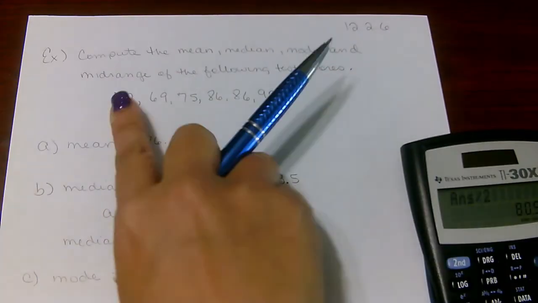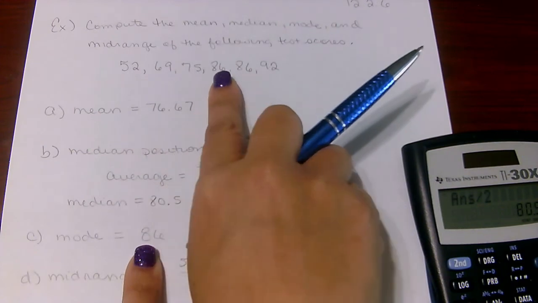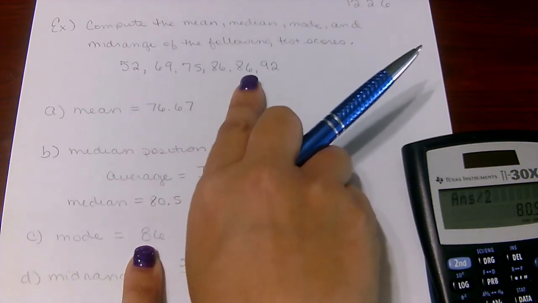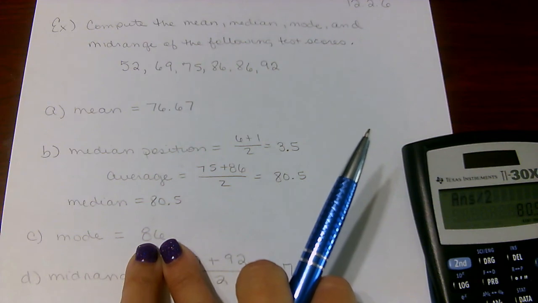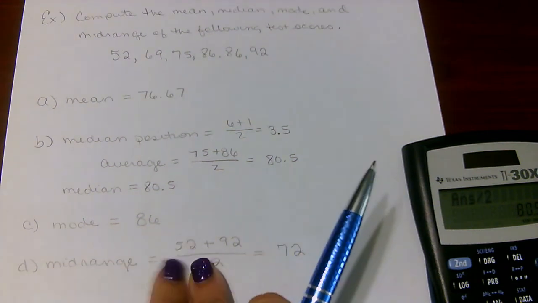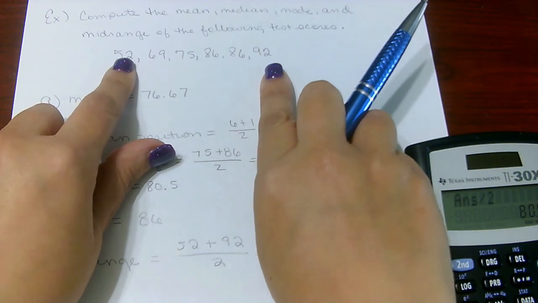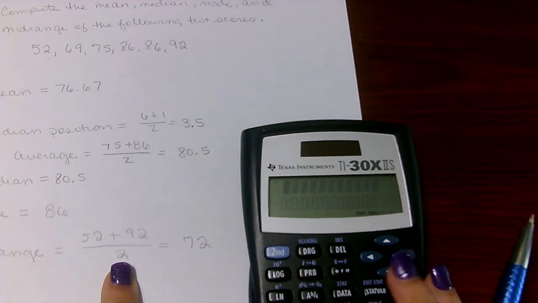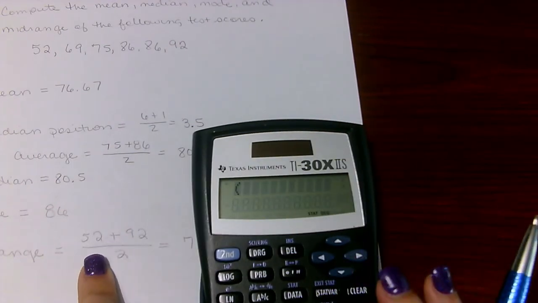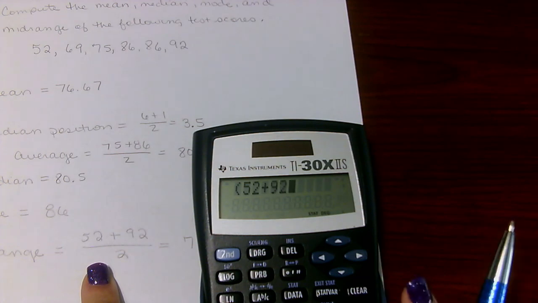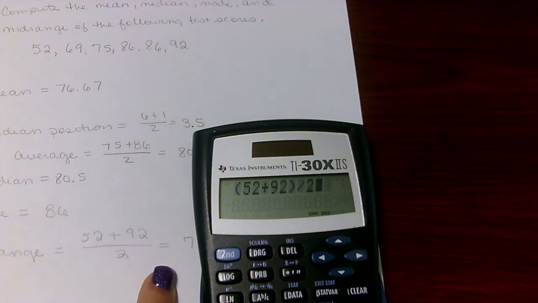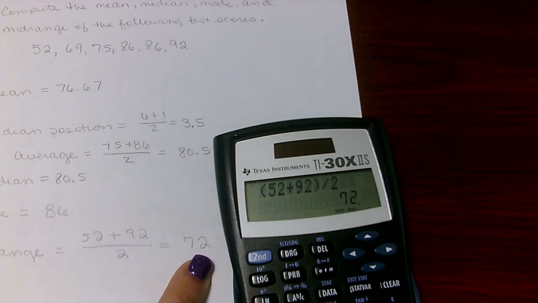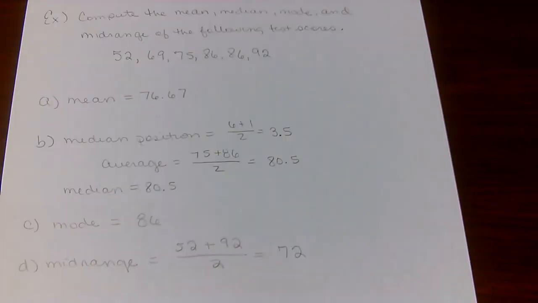Next, we're going to solve for our mode. The mode is the one that occurs the most often, and here in this case, 86 is the only number that repeats, so our mode is going to be 86. And then finally, our mid-range, we're taking the smallest value, 52, we're going to add it to 92, and we're going to divide by 2. So I'm going to use my calculator. Remember, when you're doing these, always use your parentheses if you're going to do it all in the same line. Divide by 2. Here, our mid-range is 72. Okay, that concludes this section and unit. Please let me know if you have any questions.